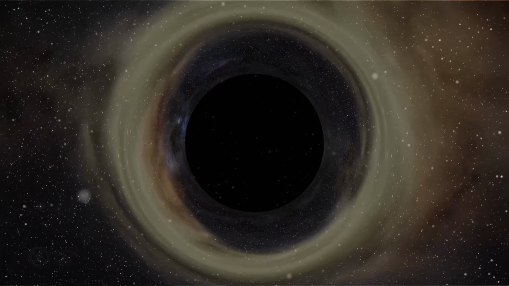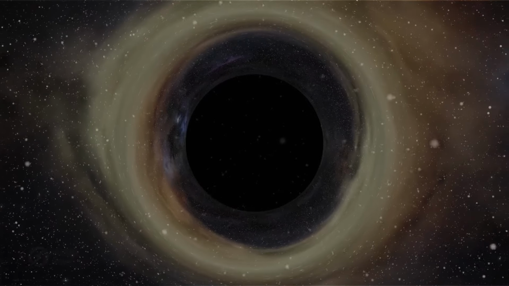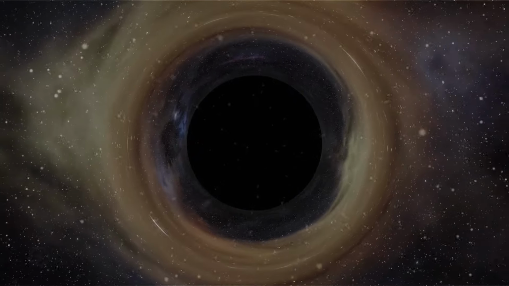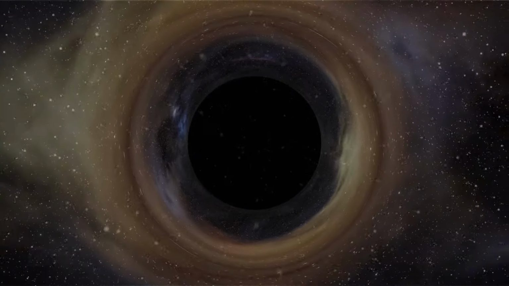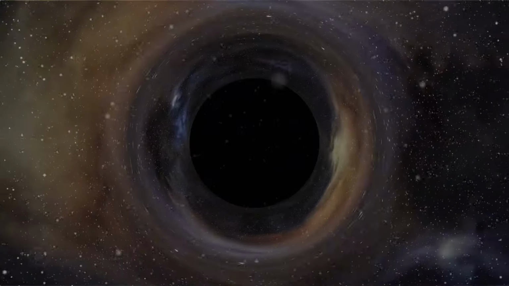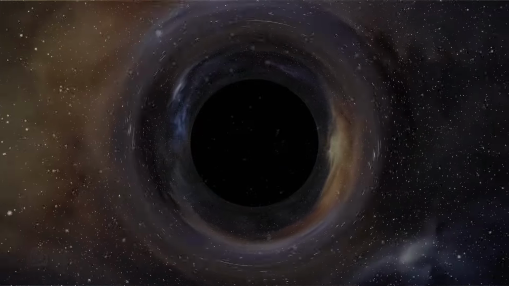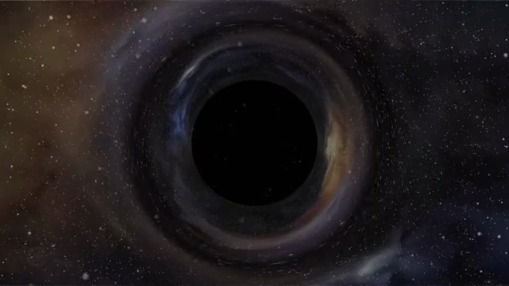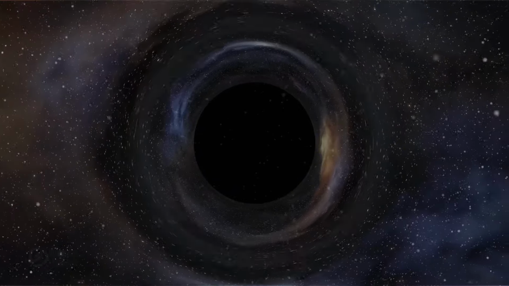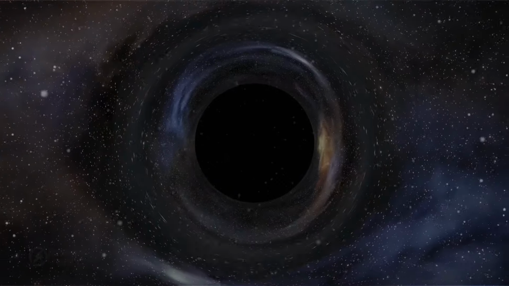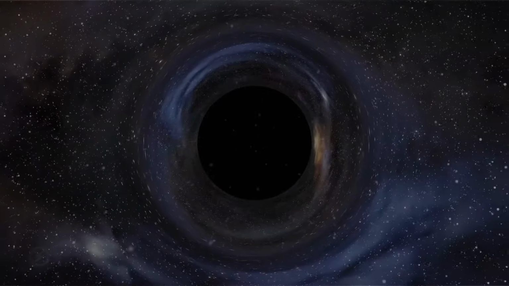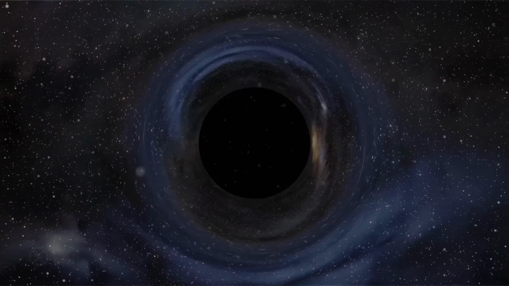If it is between about 1.4 and 3 times the Sun's mass, it becomes a neutron star, an ultra-dense object made almost entirely of neutrons. If it exceeds that limit, known as the Tolman-Oppenheimer-Volkoff limit, nothing can stop the collapse. The core continues shrinking until it becomes a black hole. In a newly formed black hole, the mass is typically a few times that of the Sun, compressed into a region only a few kilometers across, roughly the size of a city.